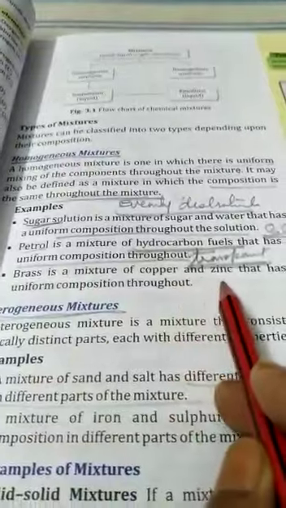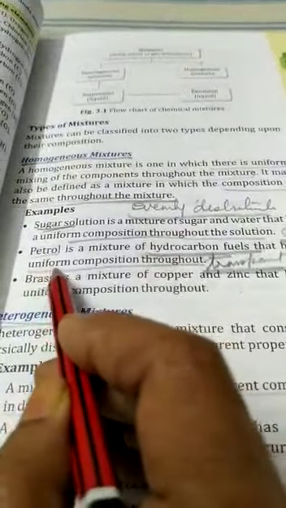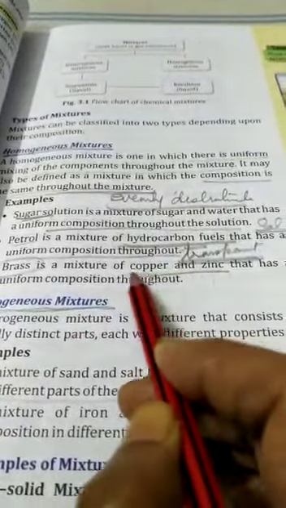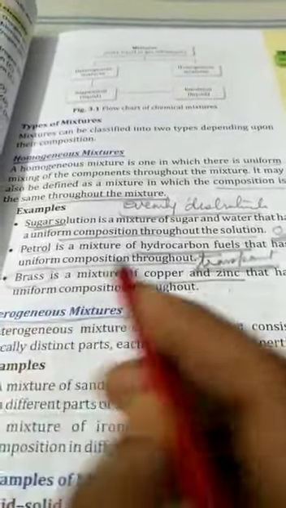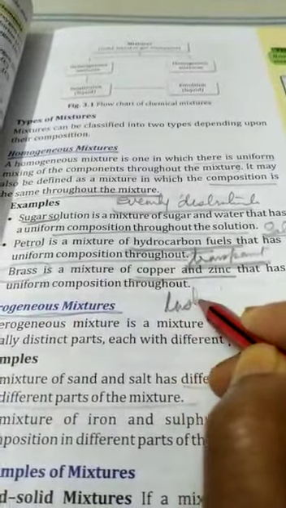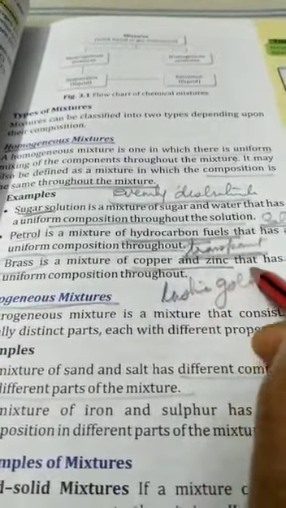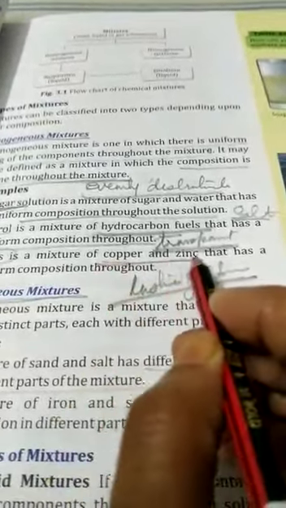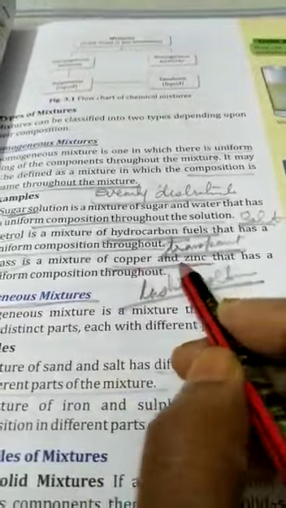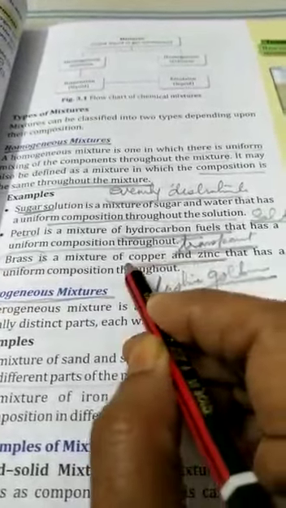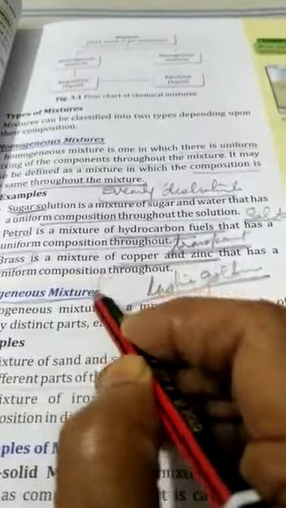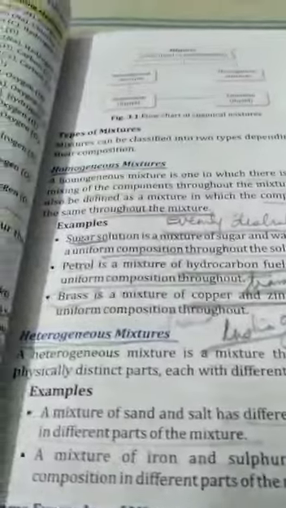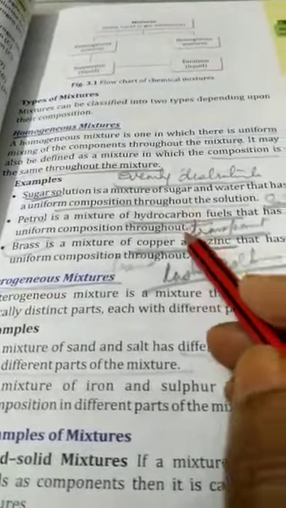Brass is a mixture of copper and zinc. When you see any utensils made of brass, you cannot make out how much copper or zinc is used. It looks like a lustrous golden color. Actually, it has copper and zinc, which are mixed in any proportion. The amount of copper and zinc is not fixed. So this is a homogeneous mixture where the components are distributed evenly.